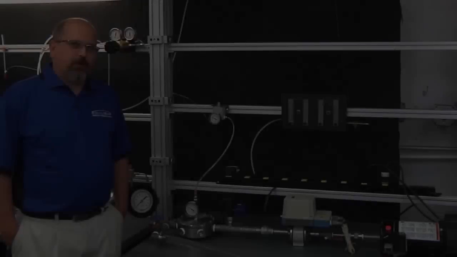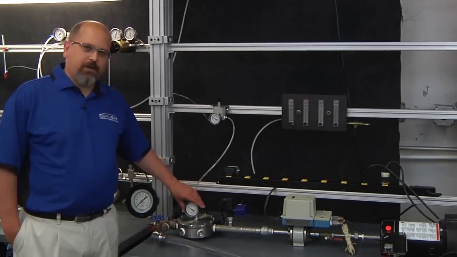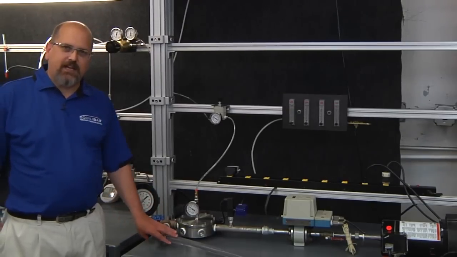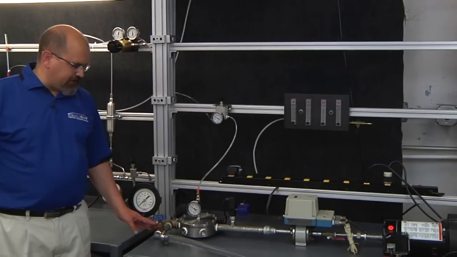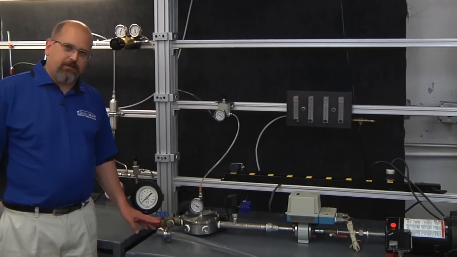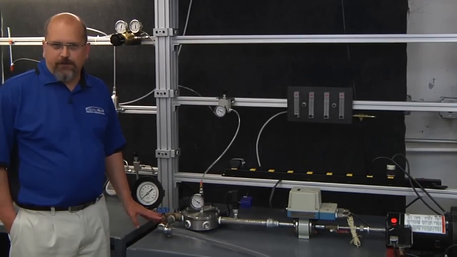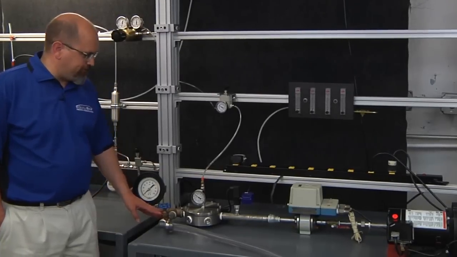For our next test, we're going to demonstrate that the flow rate through the system, once it's set by the Equilibar back pressure regulator, is not affected by changes downstream in the system. I'm going to represent changes in the downstream system by this gate valve. So I'm going to modulate this gate valve, and that's going to represent a filter plugging up or valves turning on and off or other demands on the system.